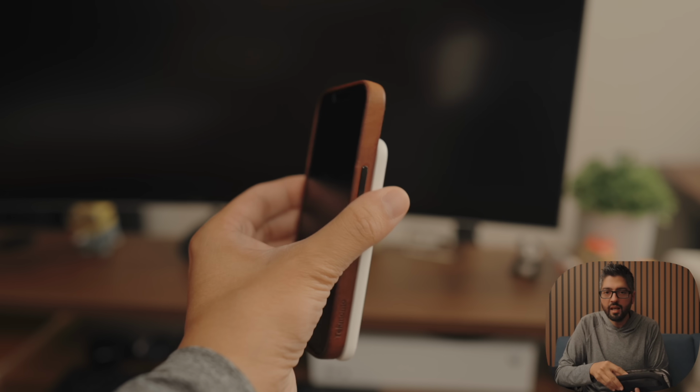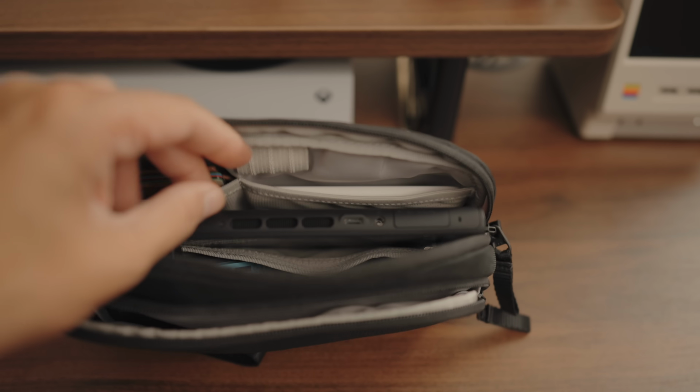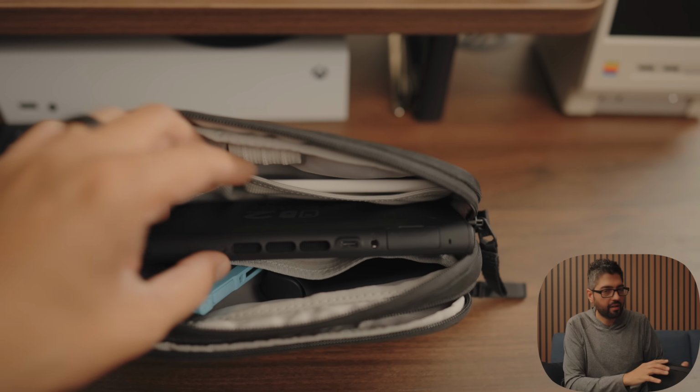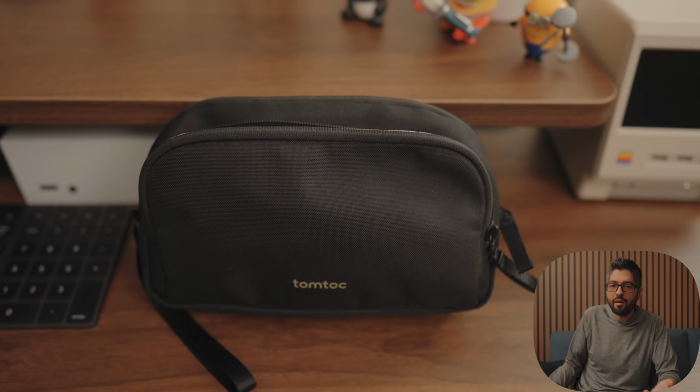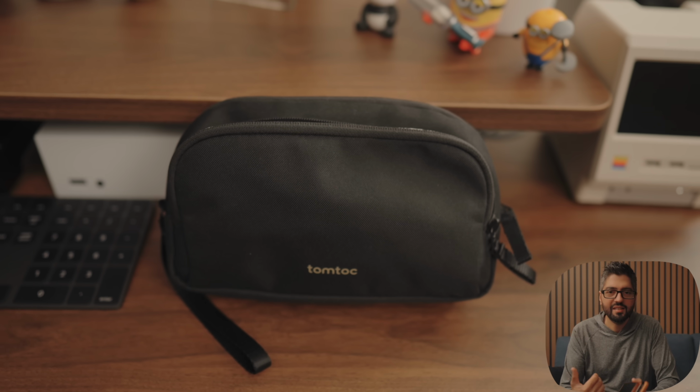But I have it in case, because this is always closed up inside my backpack, and I have it with me and I could just take it whenever I want to go out for the day. So it's not a big deal. Both of these are going to give you great battery life, so I have no issues to complain about.